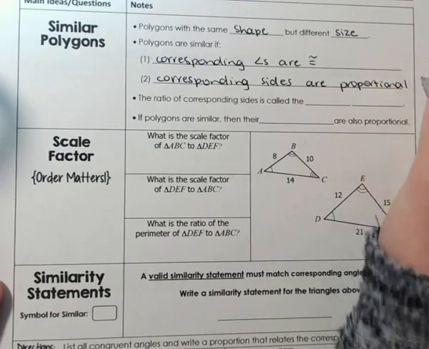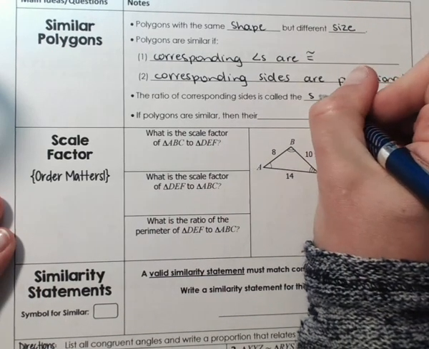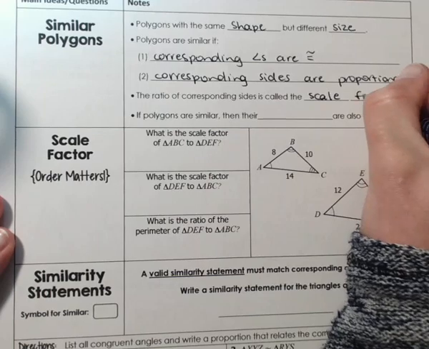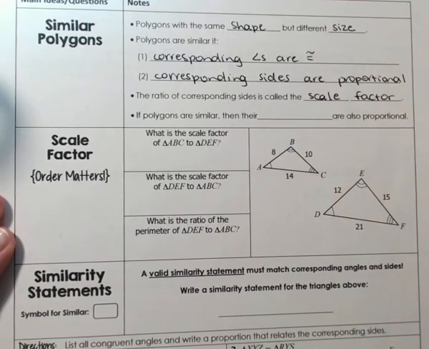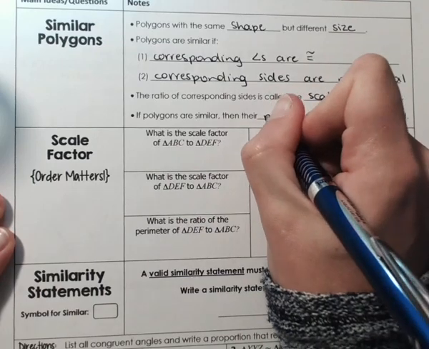So proportional means that they're not both 6 inches long, but all 3 sides of a triangle will grow to be the same proportion. So if one side is 2 times larger than the other, all 3 sides have to be that same ratio. This ratio is called the scale factor. If polygons are similar, then their perimeters are also proportional.